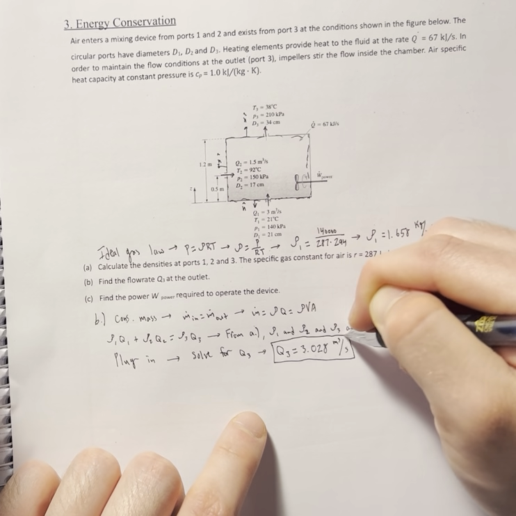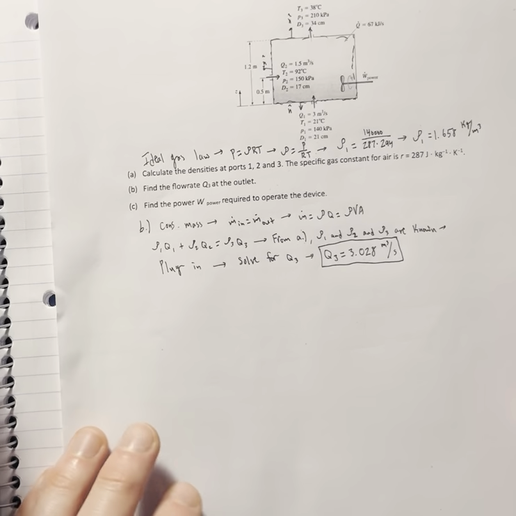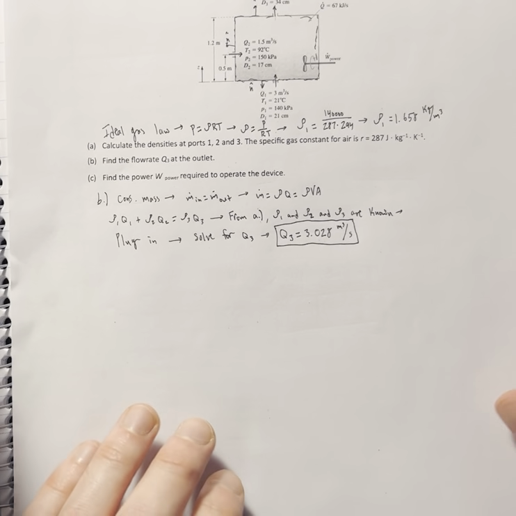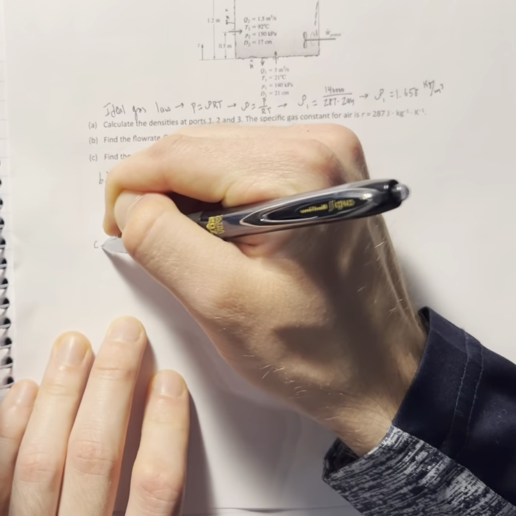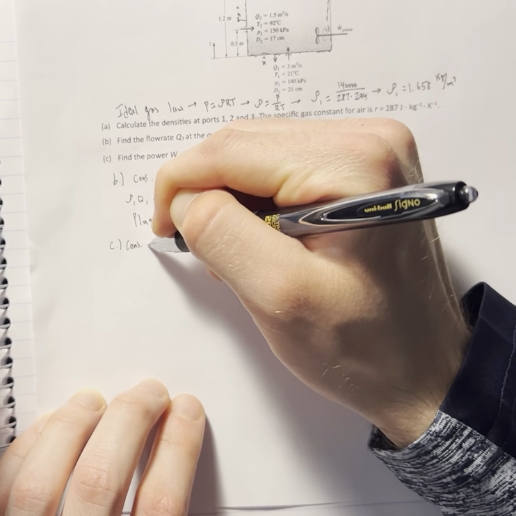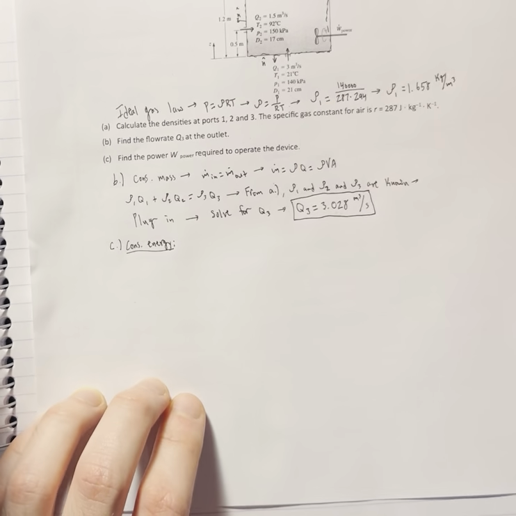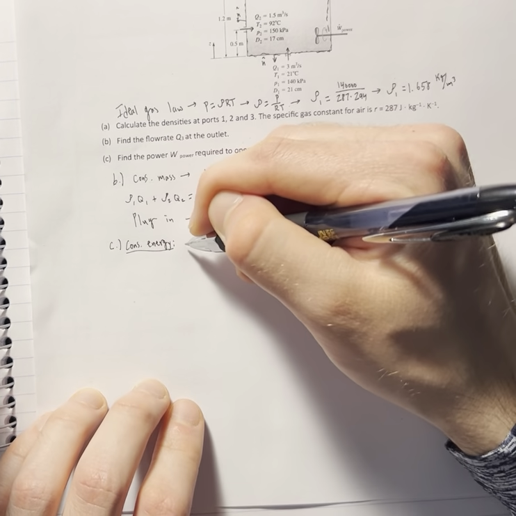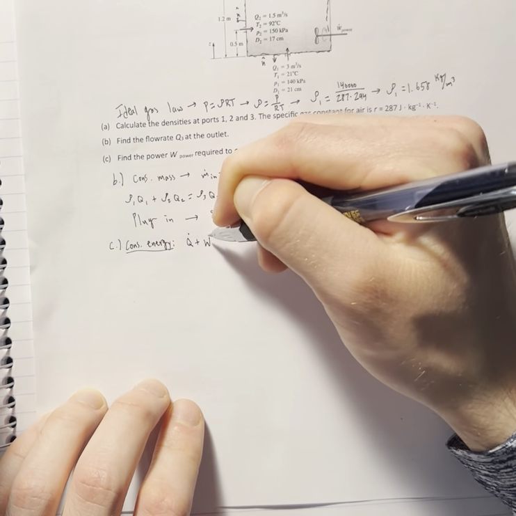All right, and lastly, the actual big bulk of this question, part C: find the power, W power, required to operate the device. So for C, we're going to have to do our energy equation. This is in the form of Q dot plus W dot.